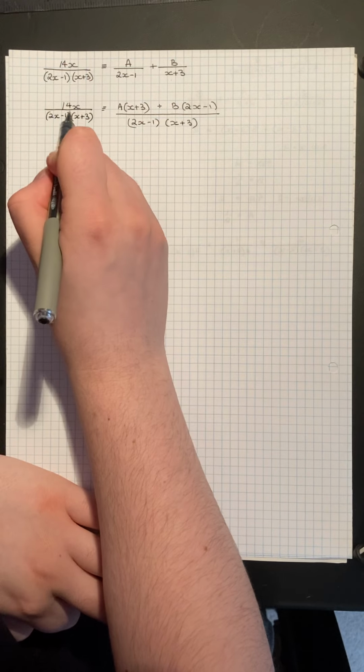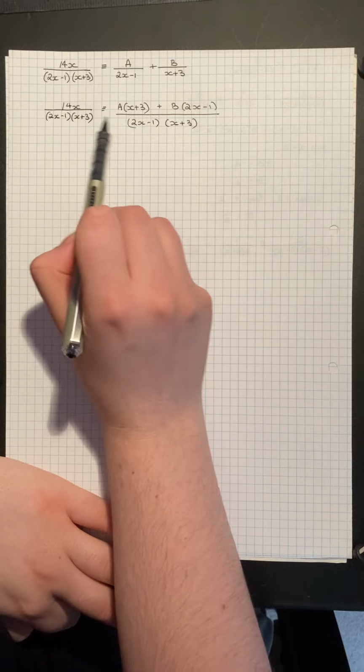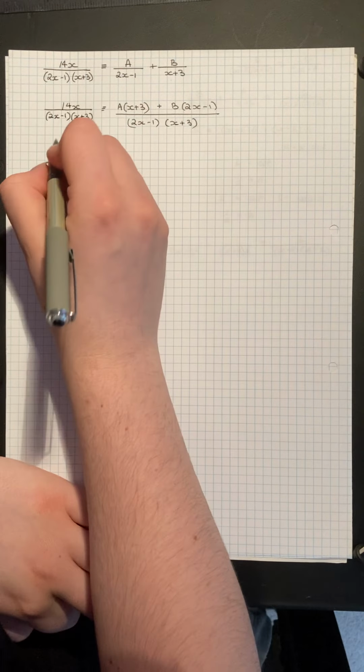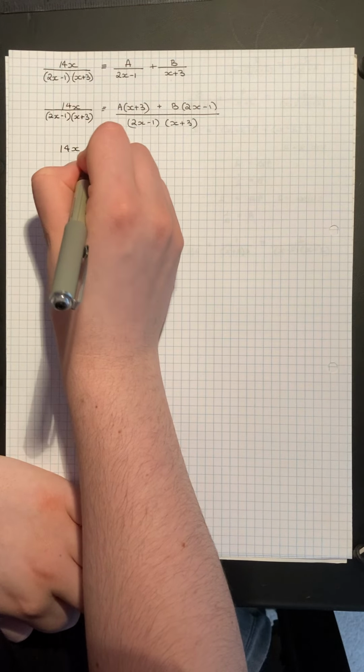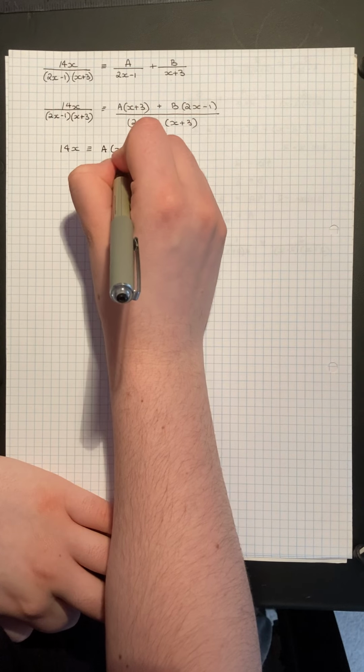And now we can see, well, if this is an identity, the denominators are the same, so the numerators must be the same as well. So 14x is equal to a(x plus 3) plus b(2x minus 1).